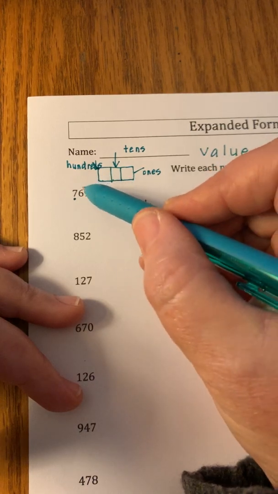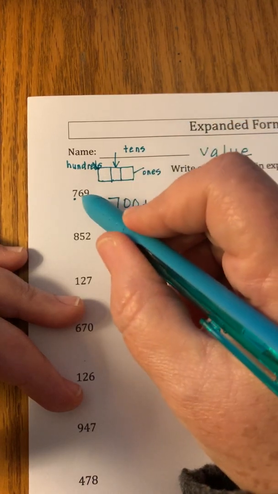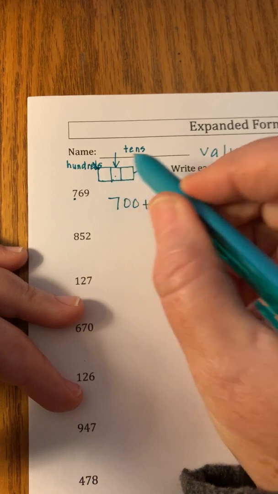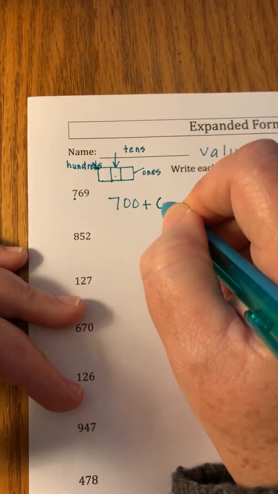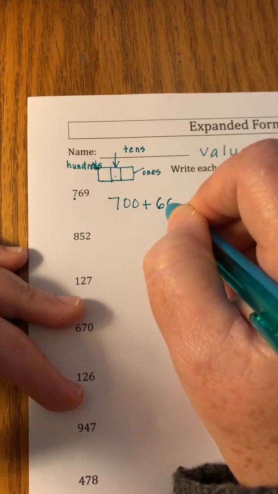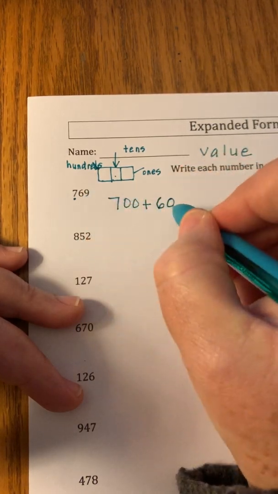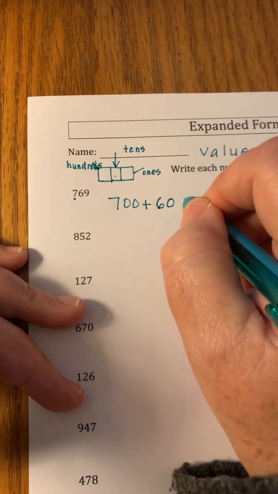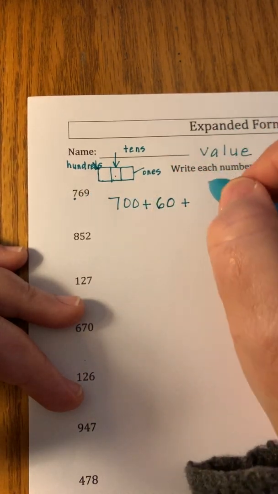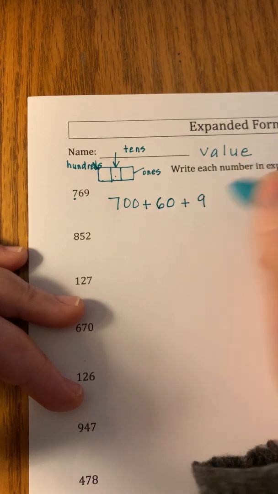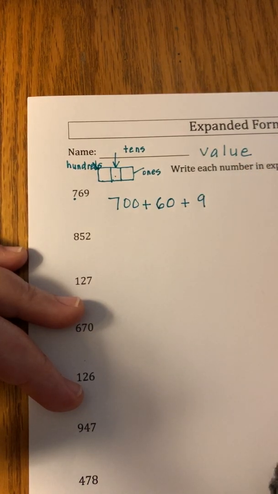Digit is a better word. In the tens place, the 6 is right here, so its value is not just 6, it's 60. 6 tens is 60. Plus, what is the value of the 9 in the ones place? 9. Just 9 by itself.